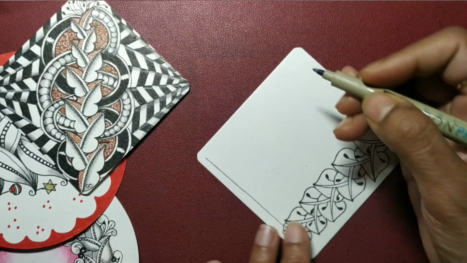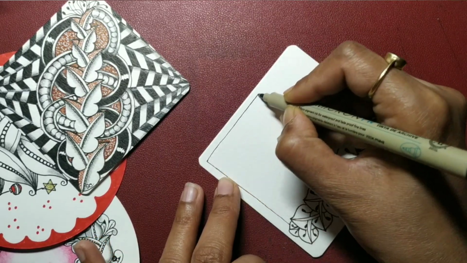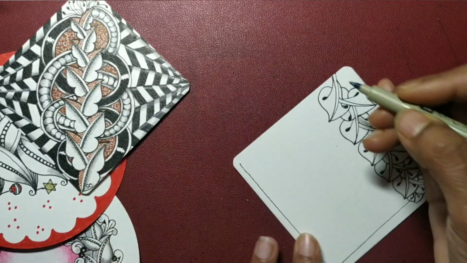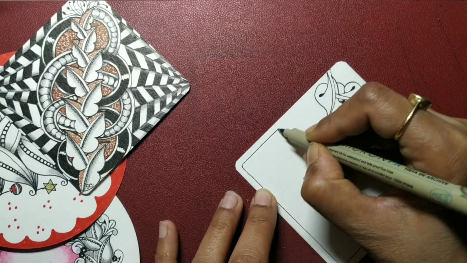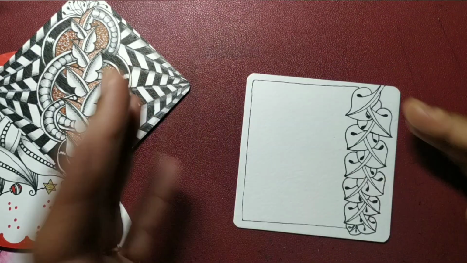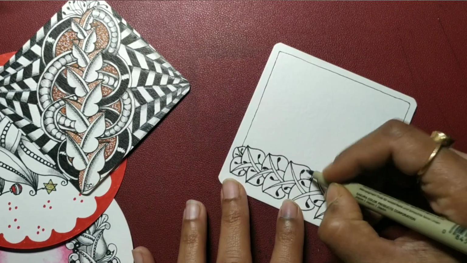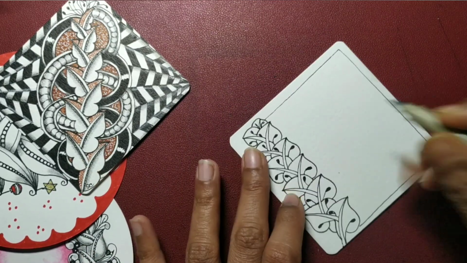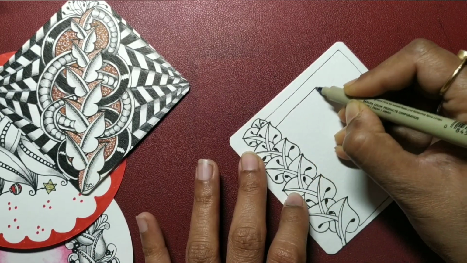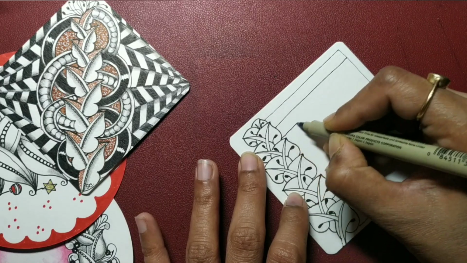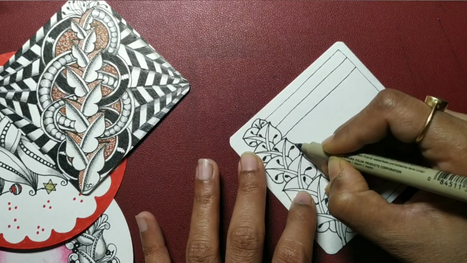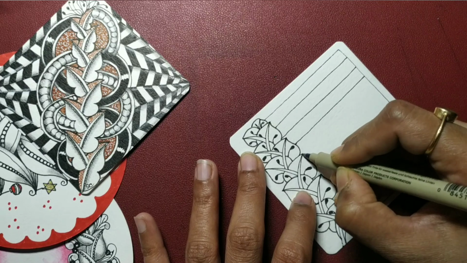So I'm now going to add a border. Now the entire space is yours. So choose tangles that come to you easily. I'm going to go with the tangle B line, right? So I'm first going to draw a grid.